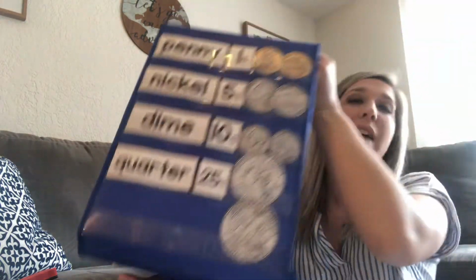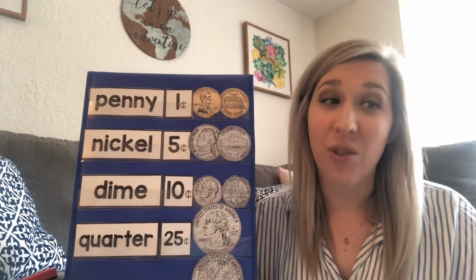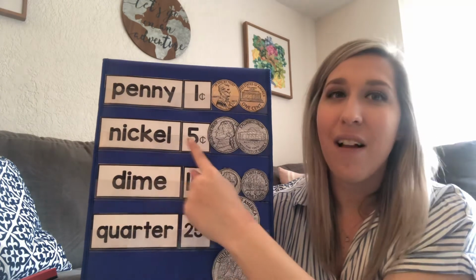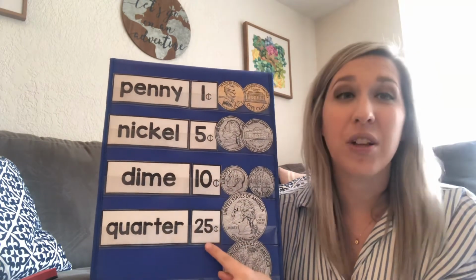So again, I want you to have lots of fun getting all this review and practicing our coins, and I want you to remember that our big job is to see, can I figure out which coin is which? And remember how much those coins are worth, okay? So to close, penny, 1 cent, nickel, 5 cents, dime, 10 cents, quarter, 25 cents. Have a great rest of your day and keep counting those coins.